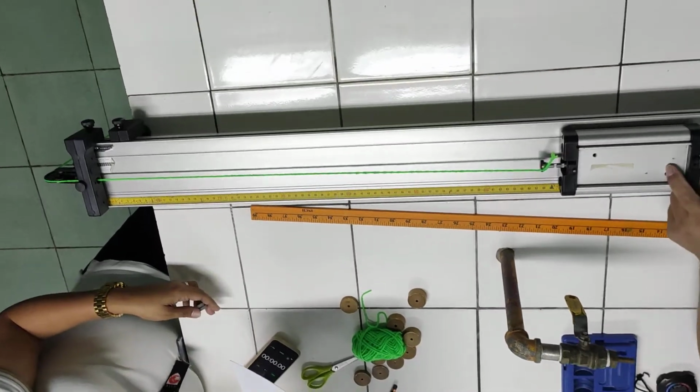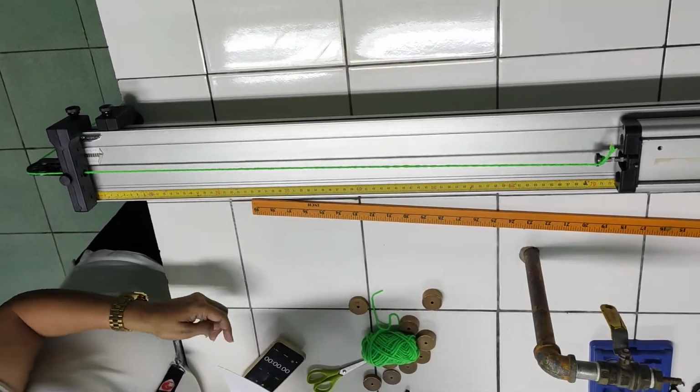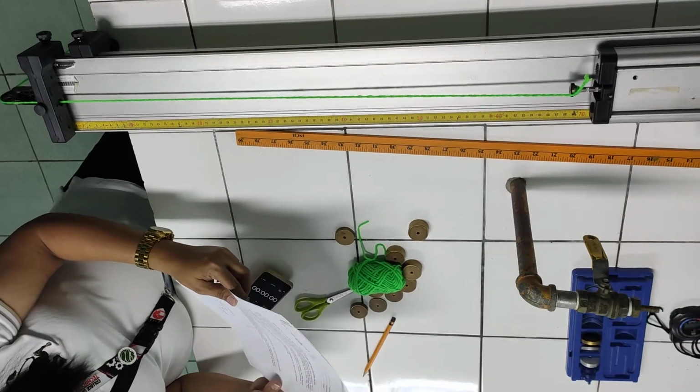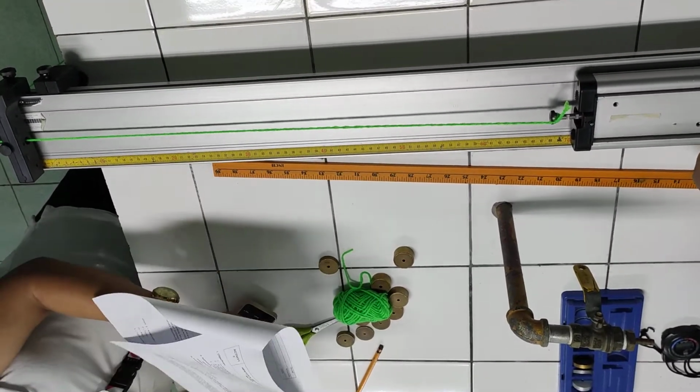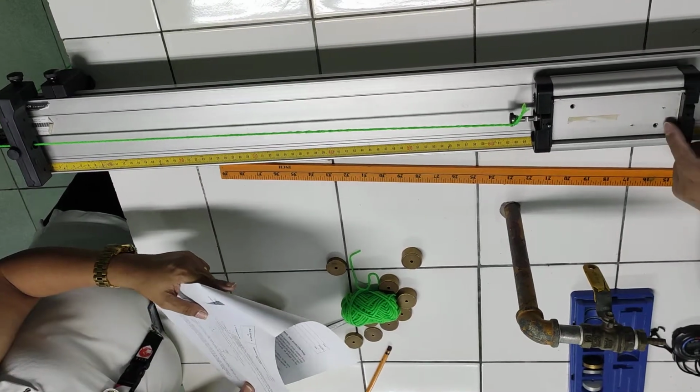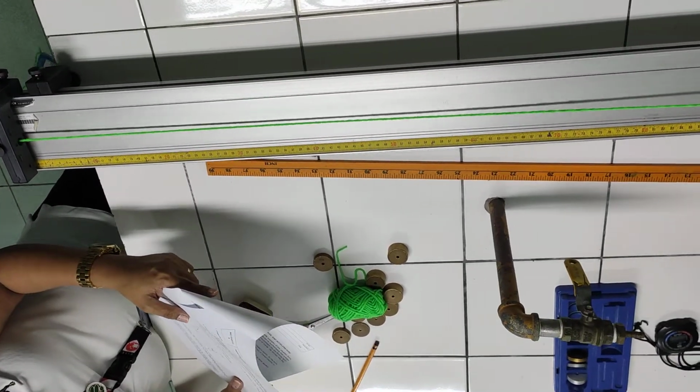Number 3, Newton's second law of motion. Now, we have Newton's second law of motion, the law of acceleration. Now, for the objective: number 1, to investigate the relationship existing between force, mass, and acceleration.